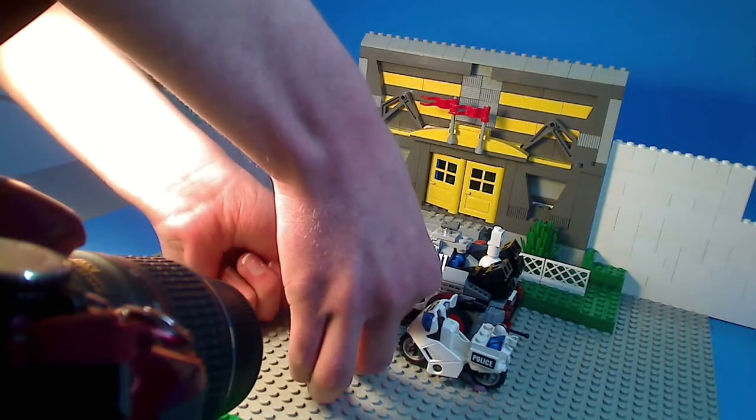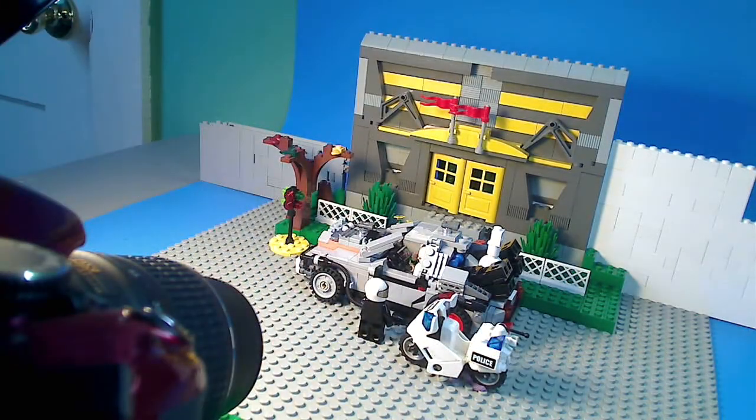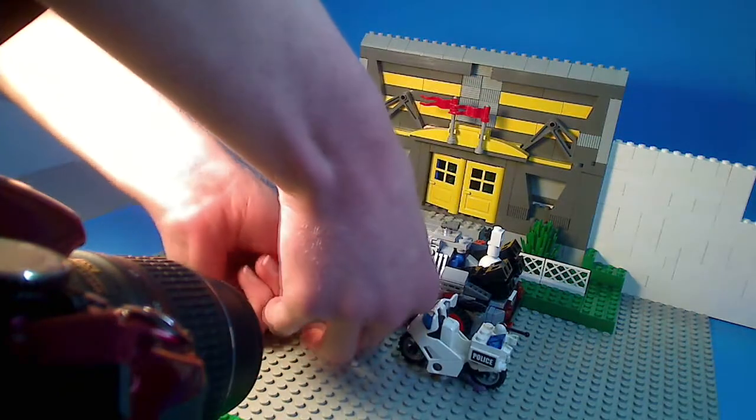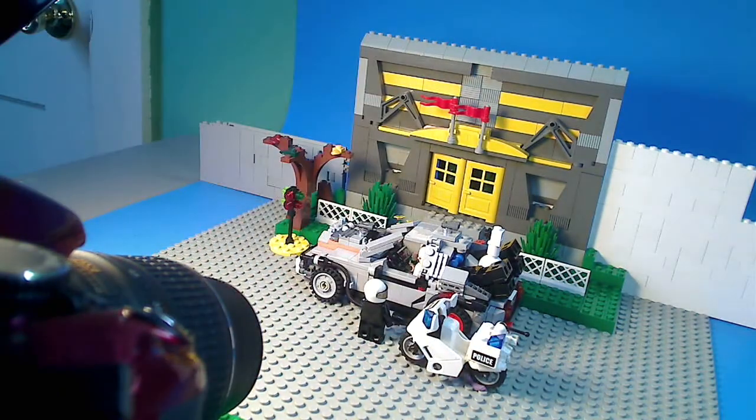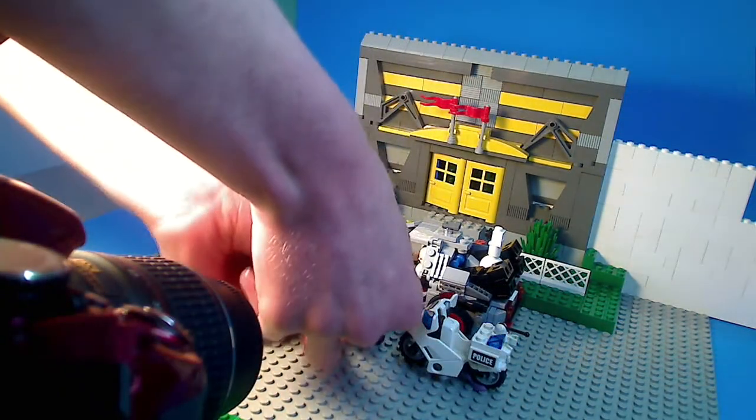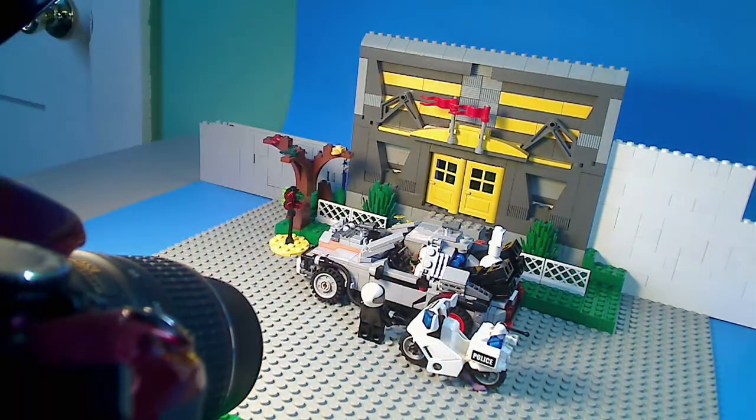This video is a tutorial to help beginners and experienced animators alike to learn, and maybe relearn, the basics of stop-motion animation. Let's get started.